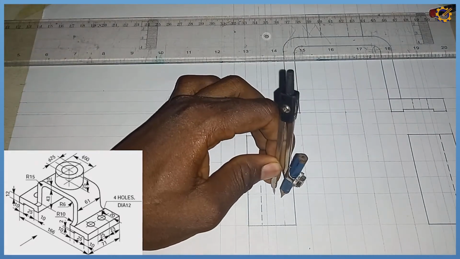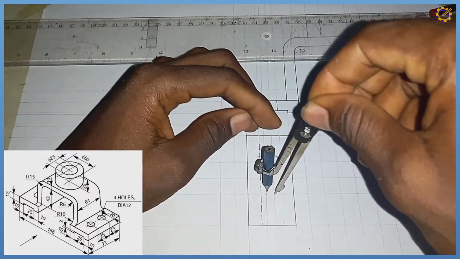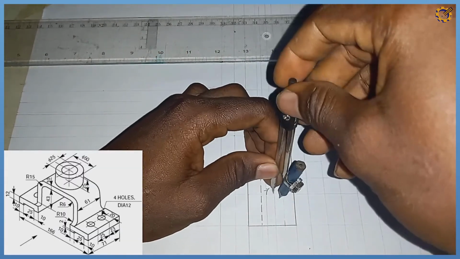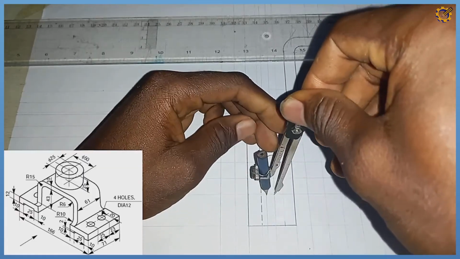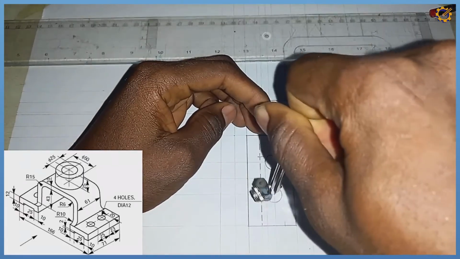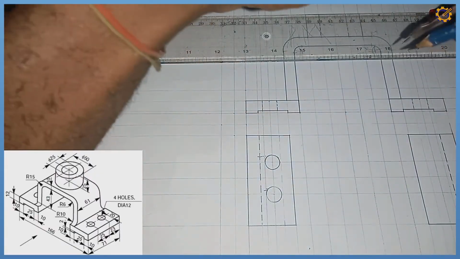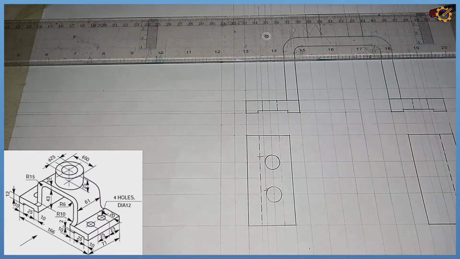Sitting on this area also with the radius there, I'm going to produce this second circle also. So coming right here, I'm going to do the same thing.